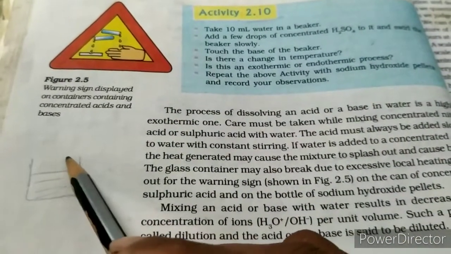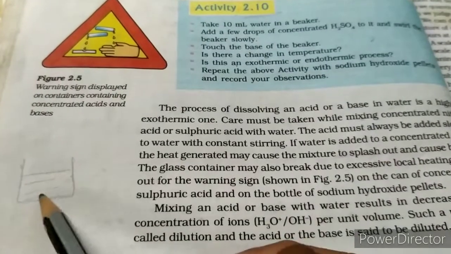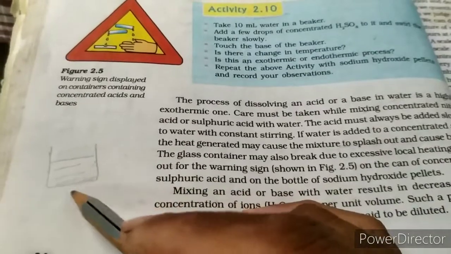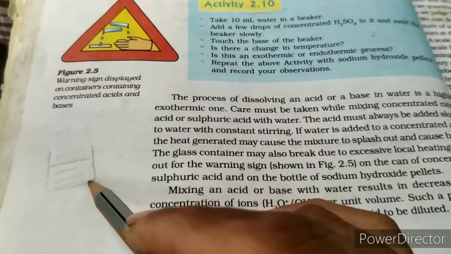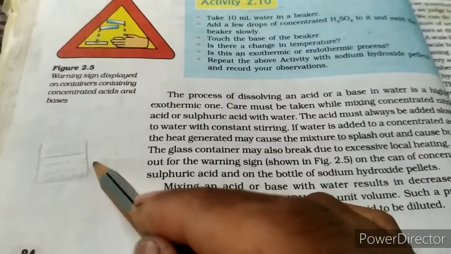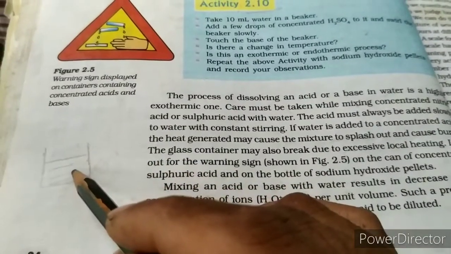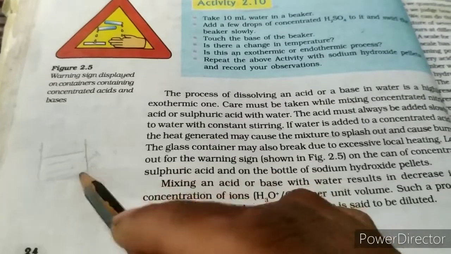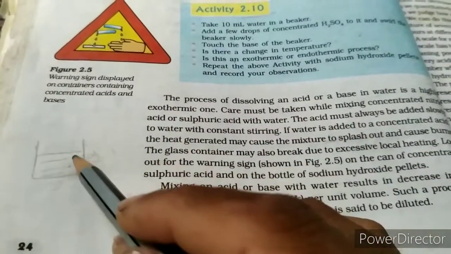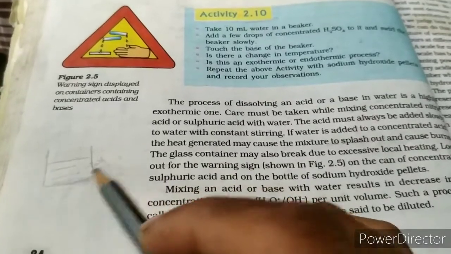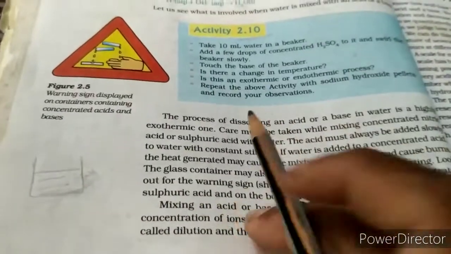Then when we touch the beaker, you will find that the bottom of the beaker becomes very hot. So this reaction is known as exothermic, because when we mix acid in water, heat is generated. Again, with bases also, when we add sodium hydroxide to water, it also produces heat. So that is an exothermic reaction.